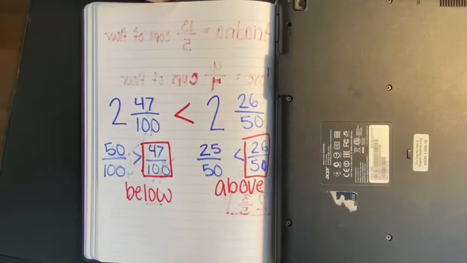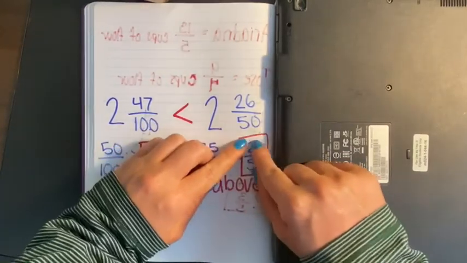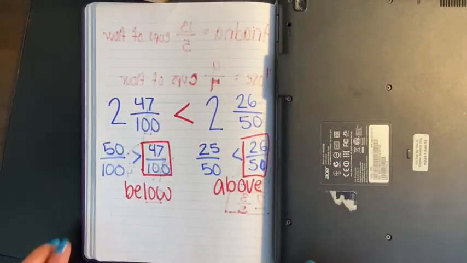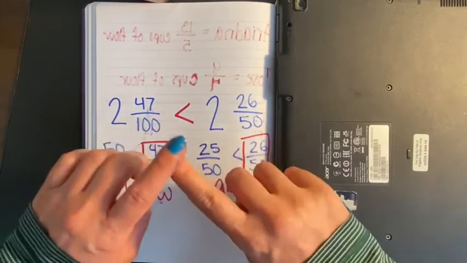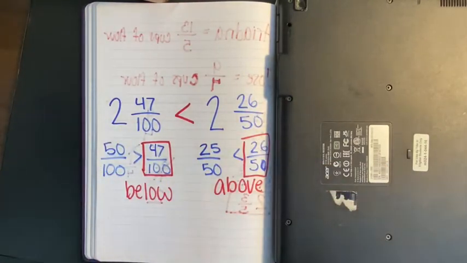The last question I want to go over with you is comparing this fraction, 2 47/100 with 2 26/50. So for this one, although they do have the same whole numbers and different denominators, we do not have to make it or compose it on a number line. We do not have to draw it on a number line because breaking up a number line into 100ths or 50ths would just be too much work and too confusing.